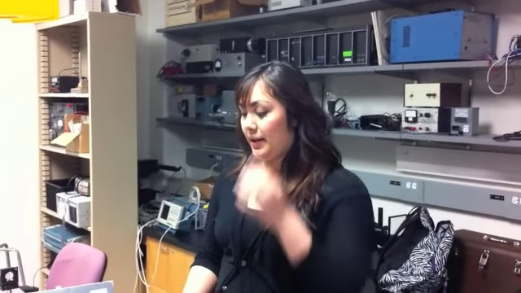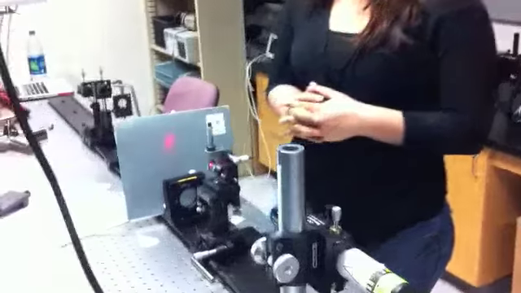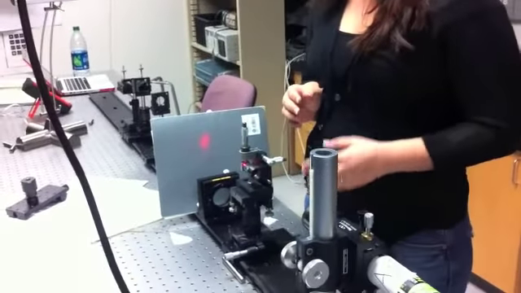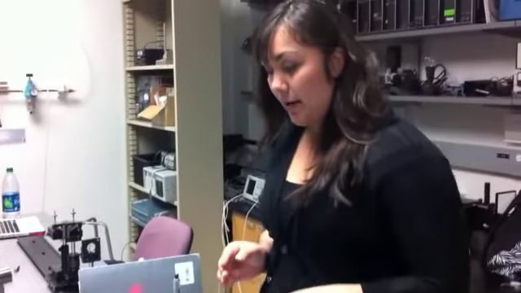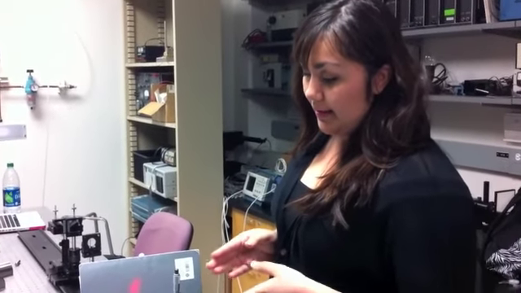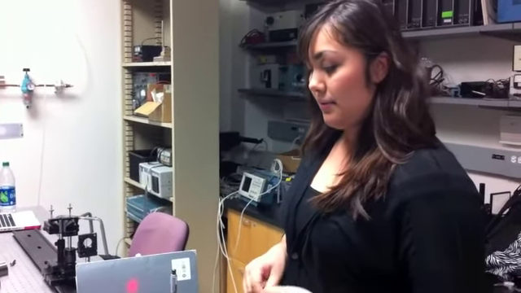So for the first part, in order to create our beam expander, we introduced a 0.25 numerical aperture microscope objective, and we aligned it to the laser as we have done in the previous two labs. However, once we introduce the microscope objective, we begin to also introduce imperfections into the beam and aberrations.